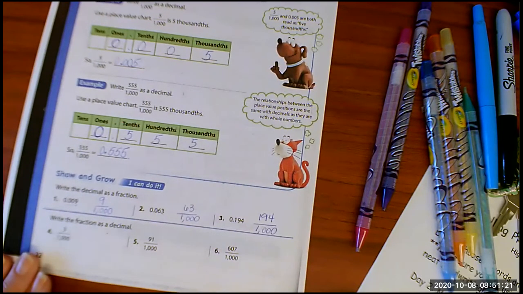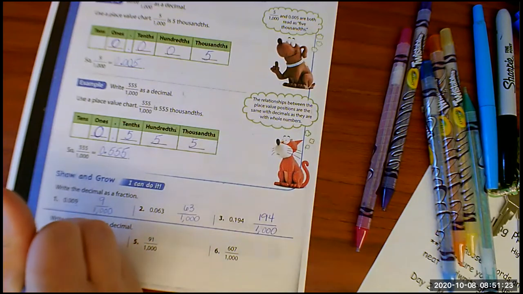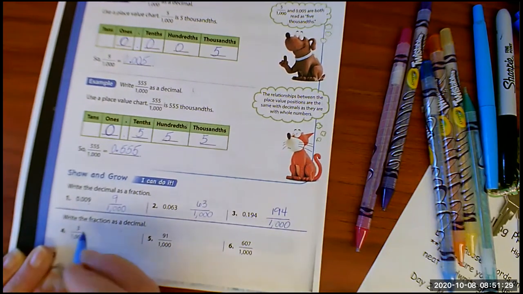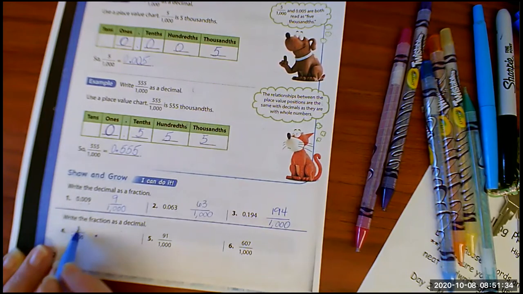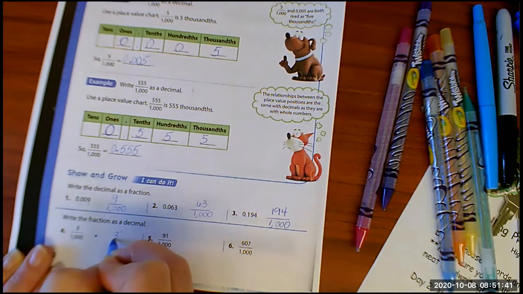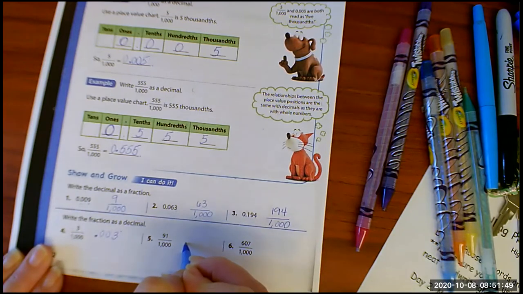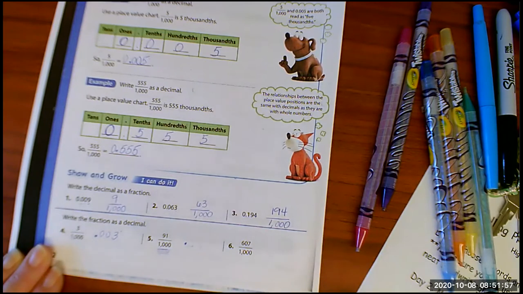Now we need to write this as a decimal. There's no whole number in front here. So we're going to have our decimal point first. It's only 1 digit and it's over 1,000. So I know I need to go 1, 2, 3 spaces to the right. My 3 goes in that space, and then I have zeros in front. Decimal point, 1, 2, 3 spaces to the right because my fraction is 1,000.